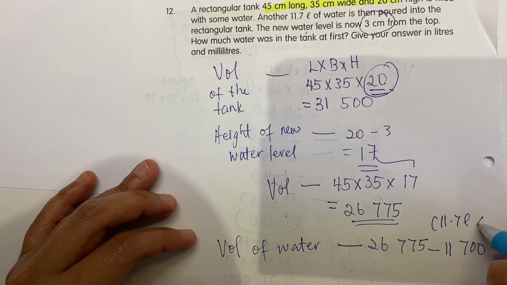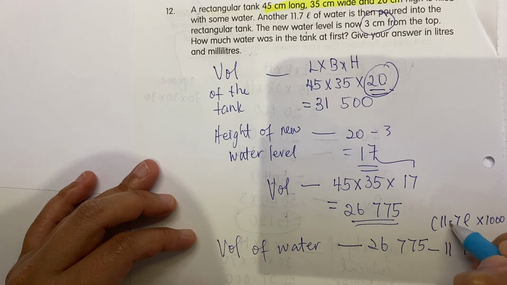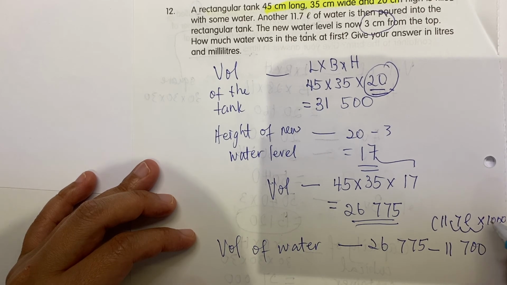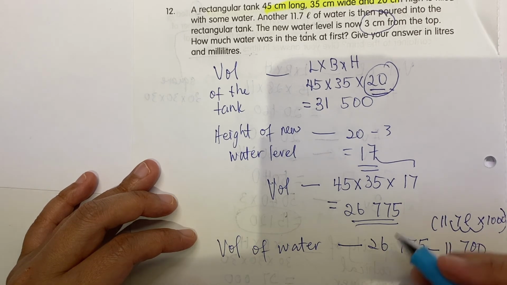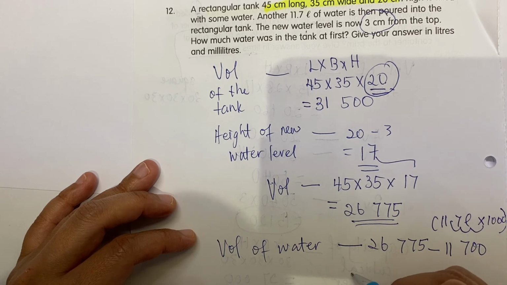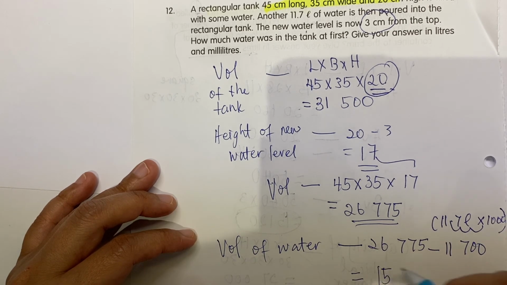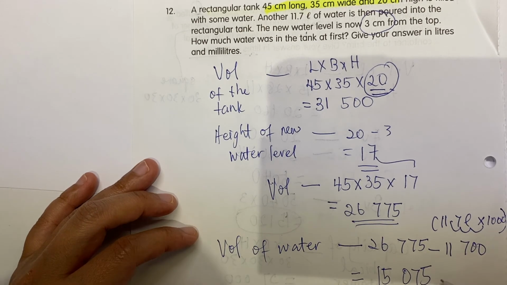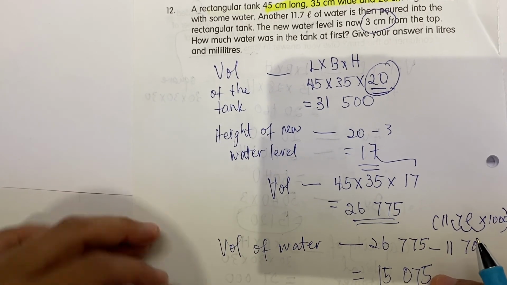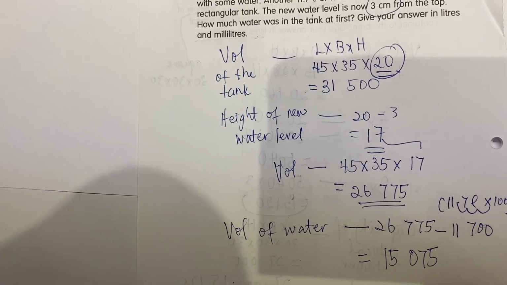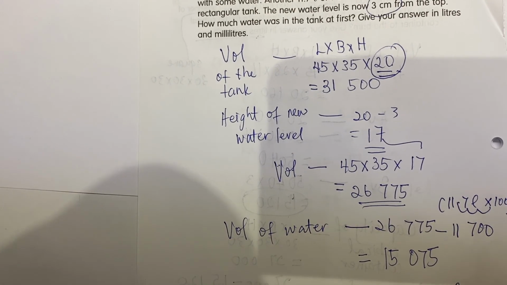So you have to times 1000. So that's 1, 2, 3. Okay, so that's where you get your 11,700. And the final answer is 15,075. Okay, now this one here is in cubic centimeter. They want the answer in liters and ml. So last 3 digits and first 2. Okay, so that's 15 liters, 75 ml.